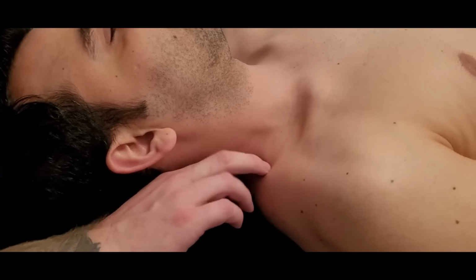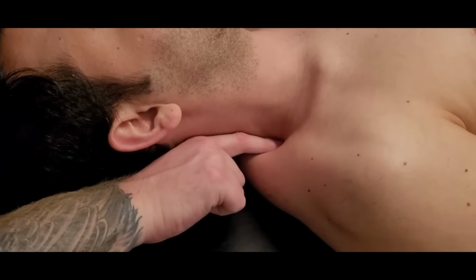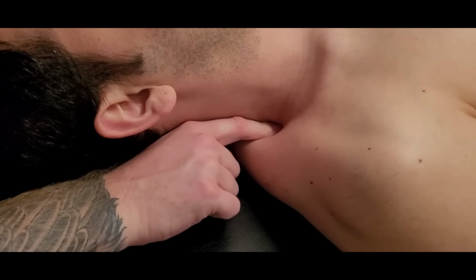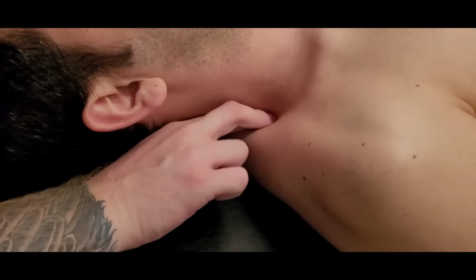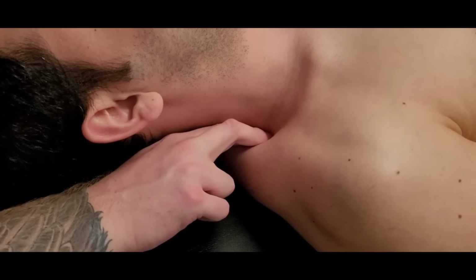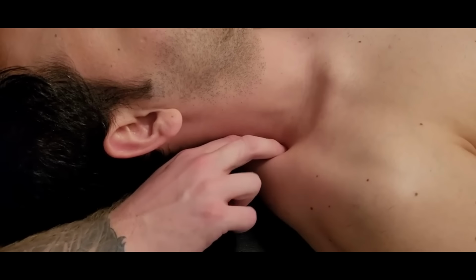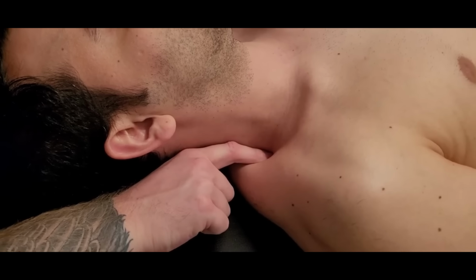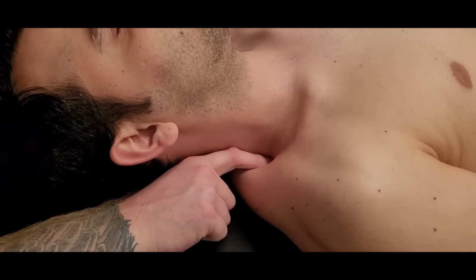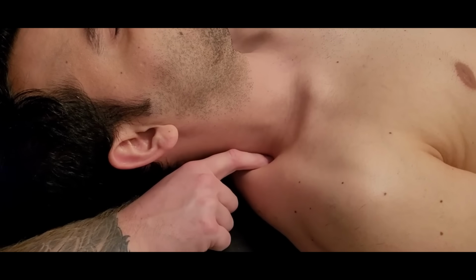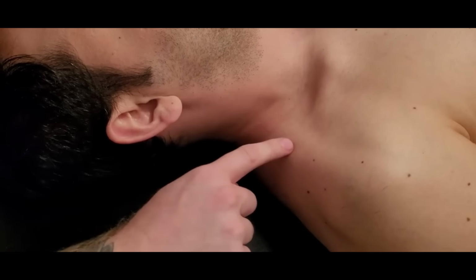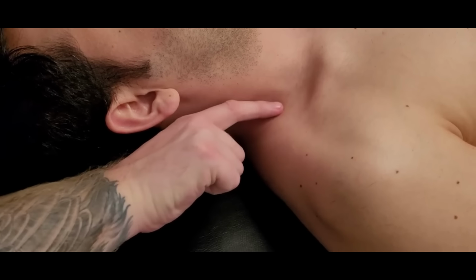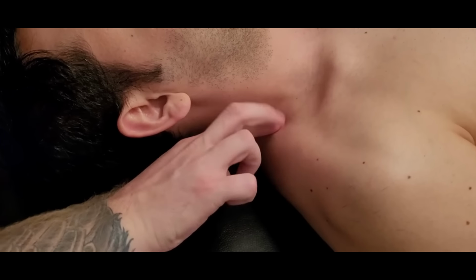Now, there's a little bit of argument about the exact insertion of levator scapula, but we're going to say both, from what I've seen in a lot of literature. Some individuals will call this the superior angle of the scapula, right in this location, and others say it's on the superior medial border of the scapula above the root of the spine of the scap. It's basically the same location, and all they're saying differently is, does it go across the whole superior angle, or is it just on the medial side of the superior angle?